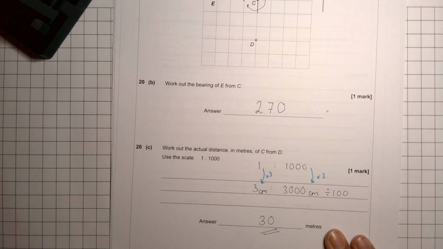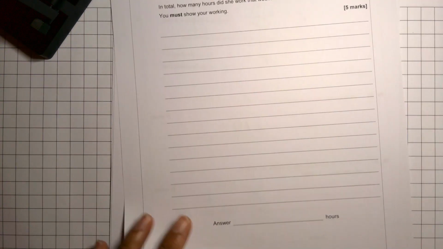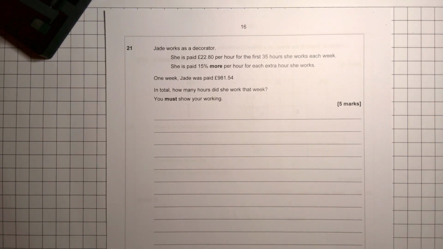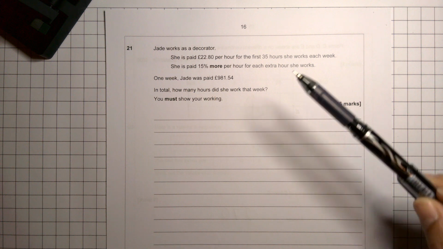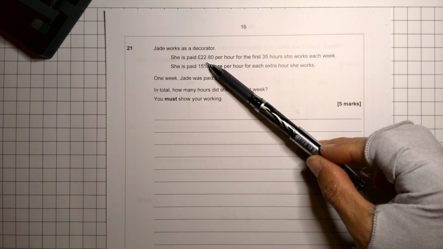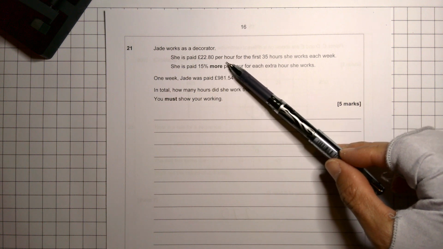We're on question 21. And question 21 looks 5 marks, and there's a little bit of working out to do. Jade works as a decorator. She's paid £22.80 for every hour she works.